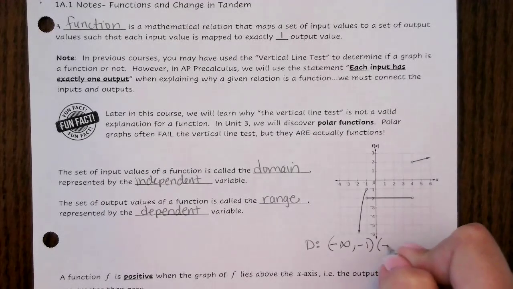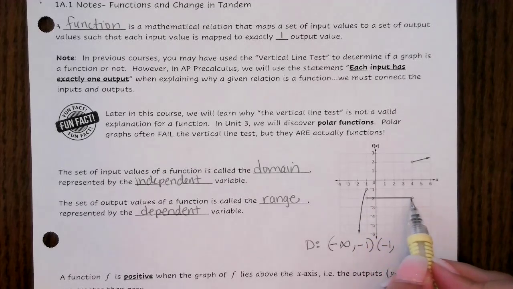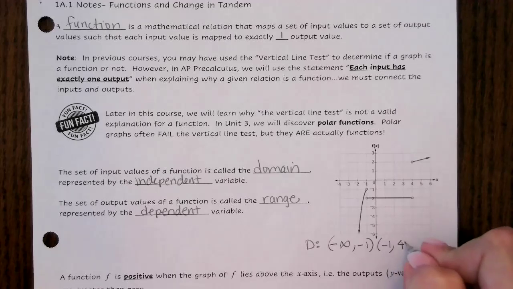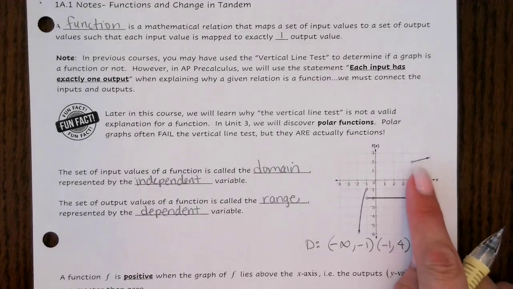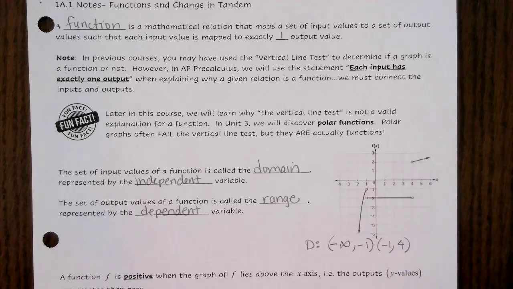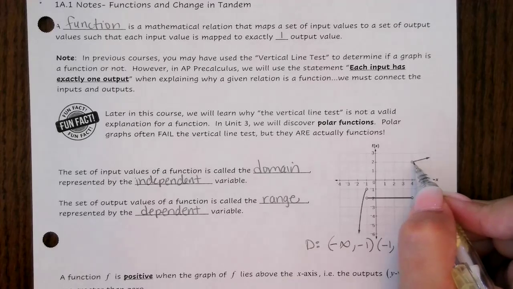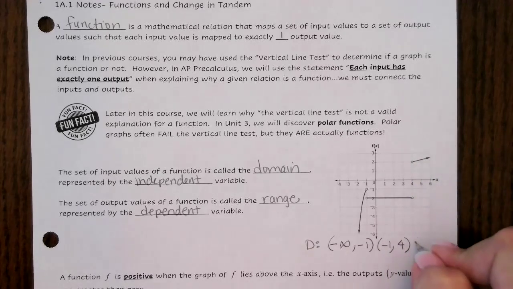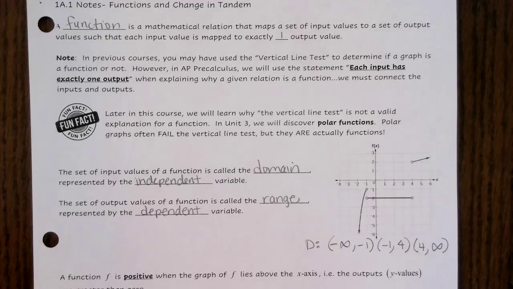Then it picks back up at that -1, and then we've got all of these x values up to 4. Again, we have a parenthesis because that's an open circle, so there's not an actual point at 4. So we got to skip over that one. Then here it starts at close to 4 and then keeps going forever, so this would be 4 to infinity.